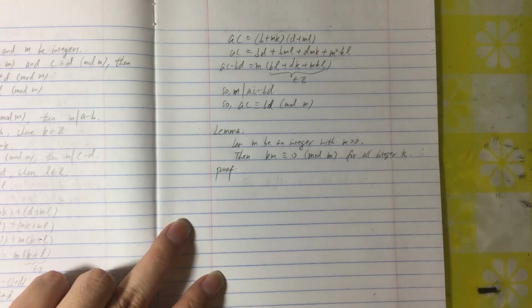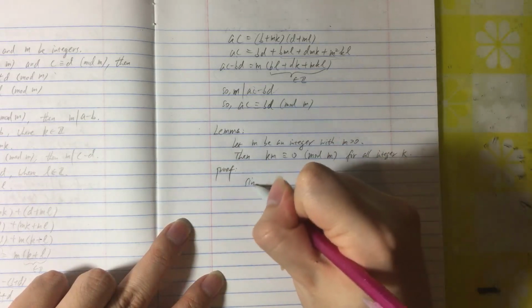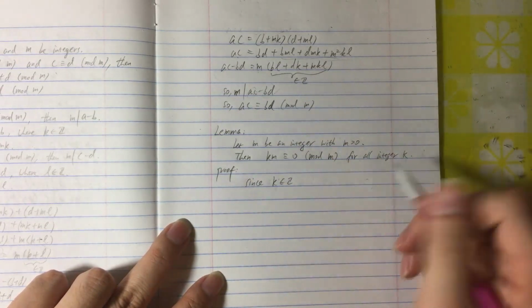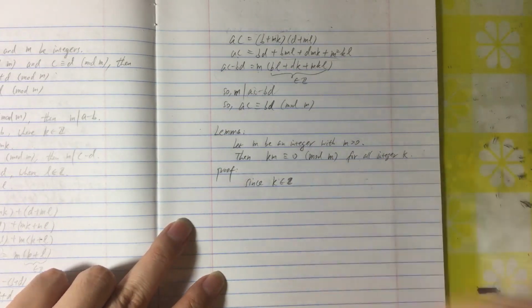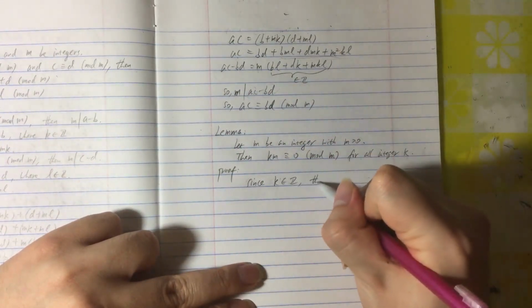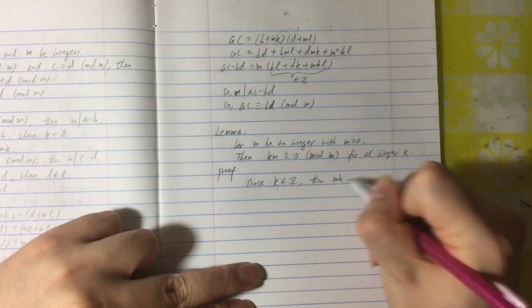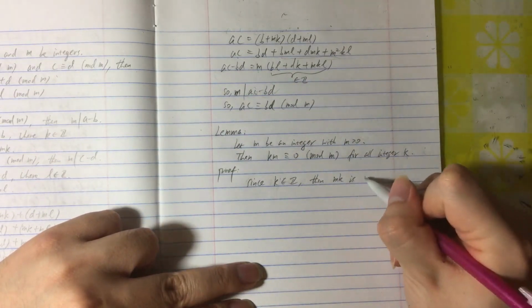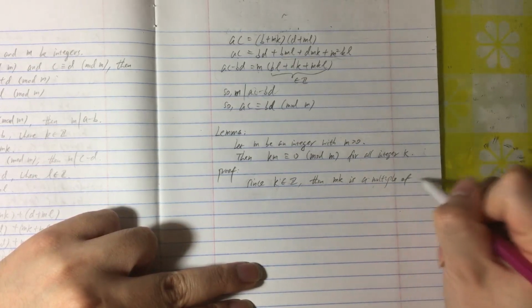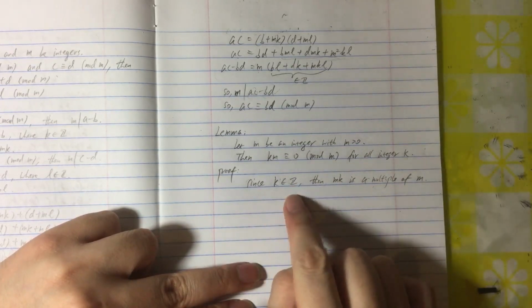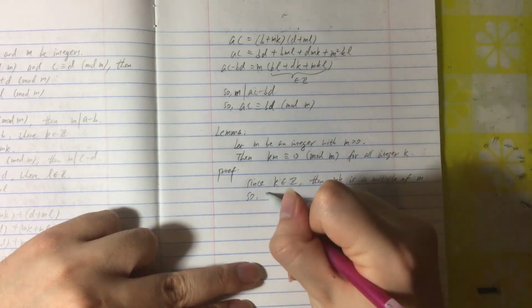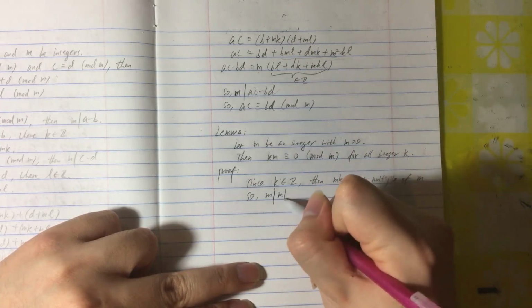Let's prove it. Since k is an integer, then m times k is a multiple of m. So m divides mk.